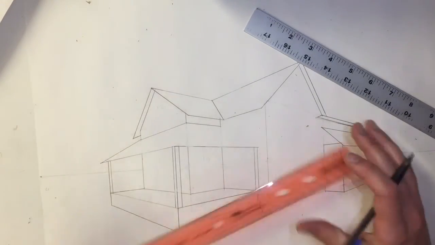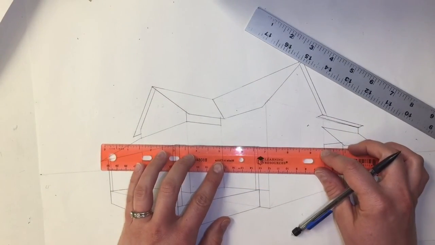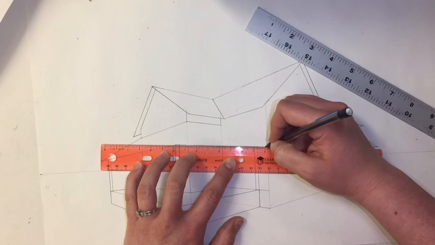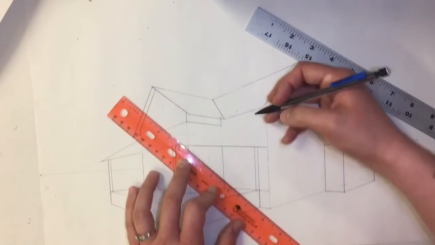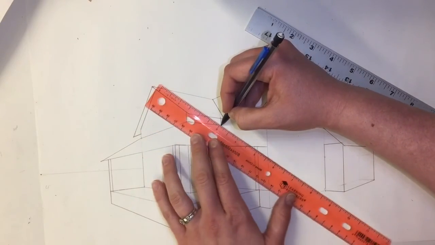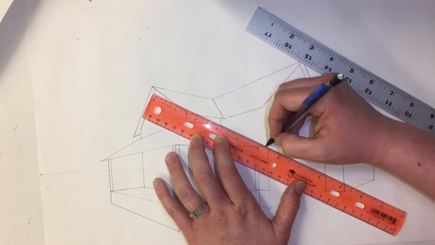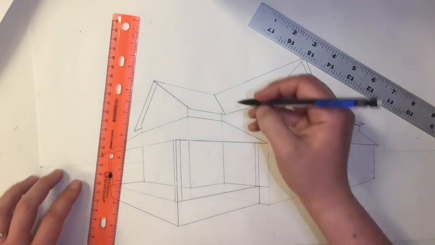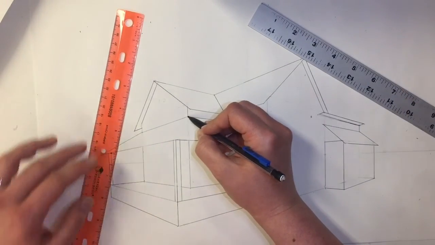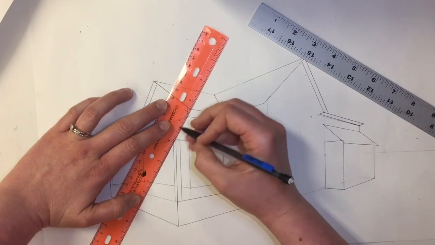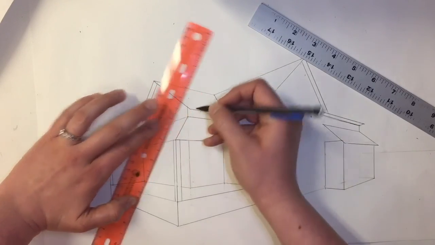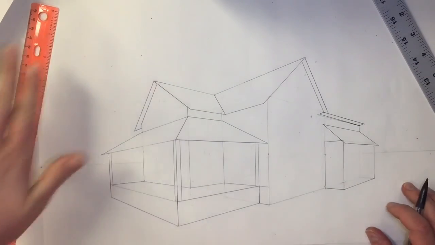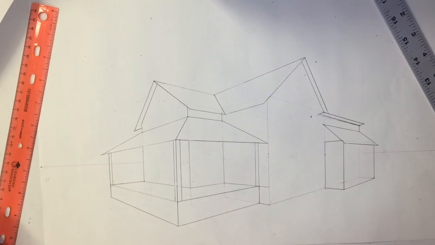Last step is to extend the roof line here. So I'm extending this line a little past to show overhang on this side, and then connect from this point to the edge of my overhang there. Okay, and actually the last thing here is to connect from this midpoint down to the corner where it meets there at the post. And there we go. Got the bare bones of our porch built.